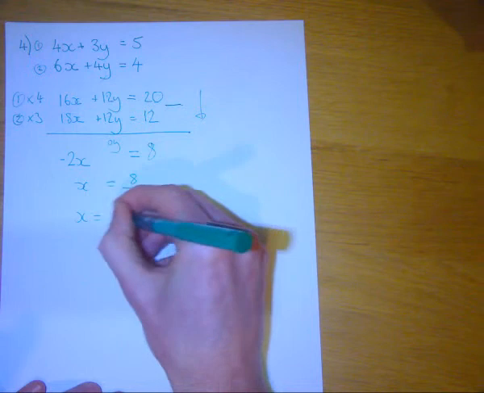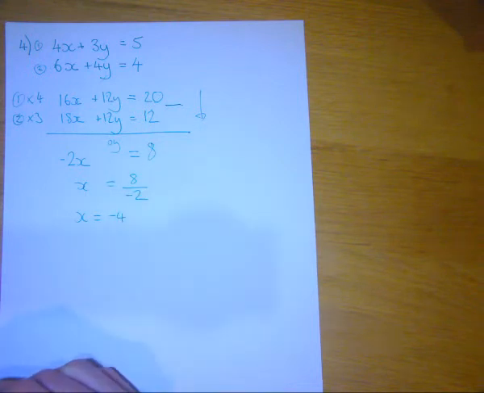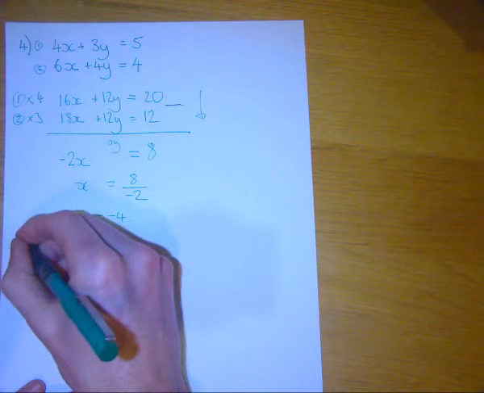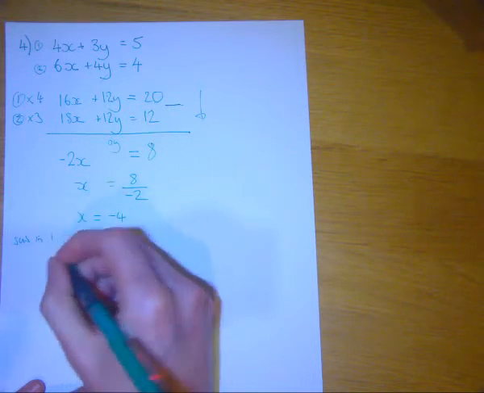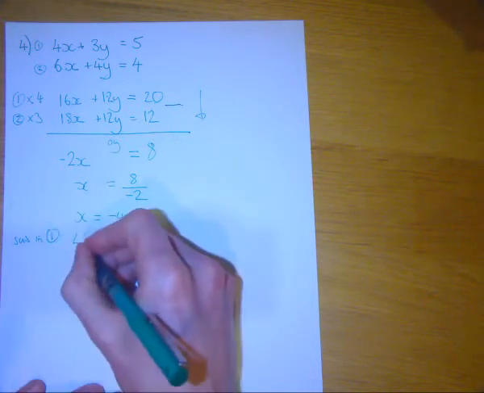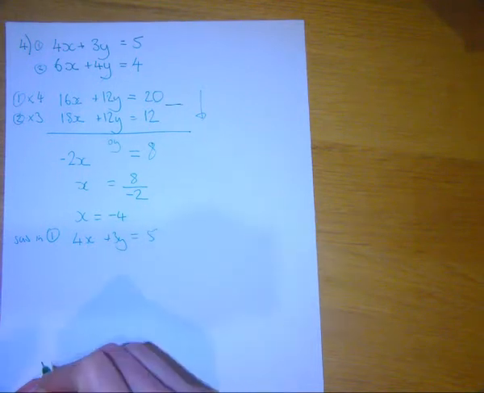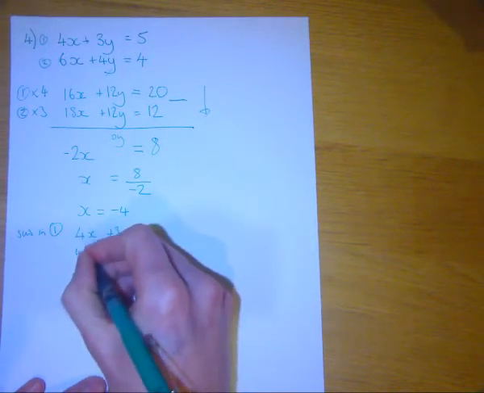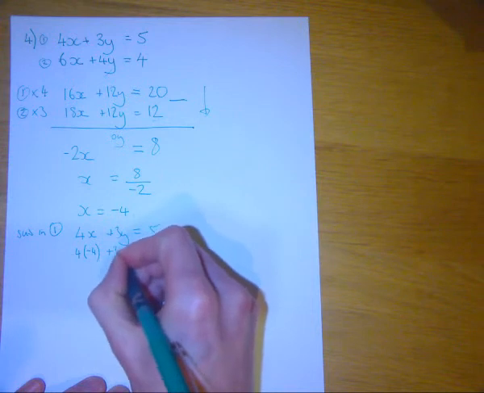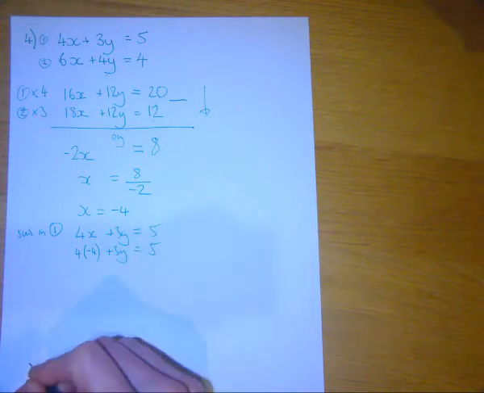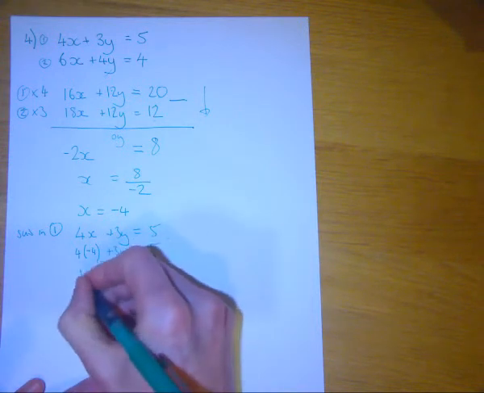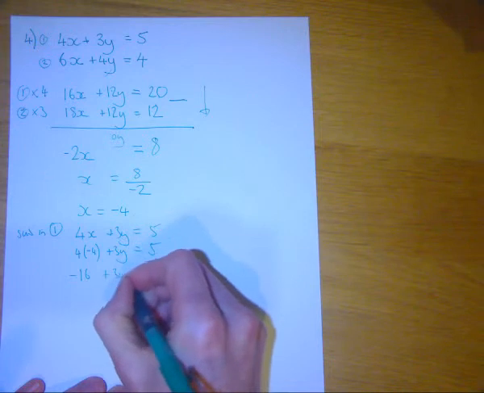X is negative 4. I've now got to work out what y is. So I'm now going to sub in, that means substitute, into equation 1, 4x plus 3y equals 5. Well, I now know x is minus 4. So 4 times minus 4 plus 3y has got to be equal to 5. 4 4s is 16, so negative 16 plus 3y equals 5.